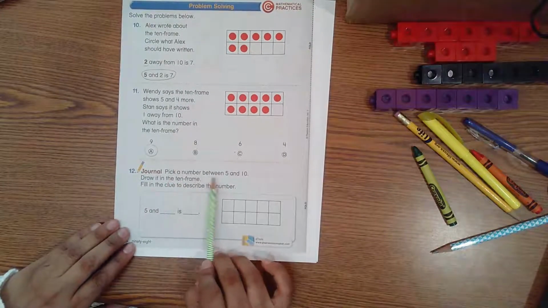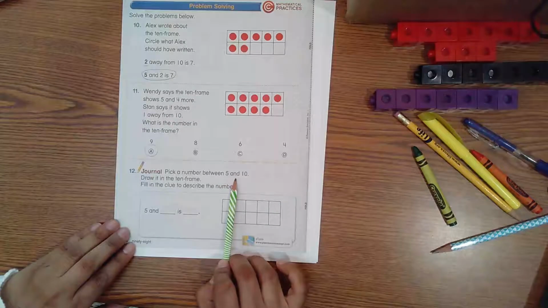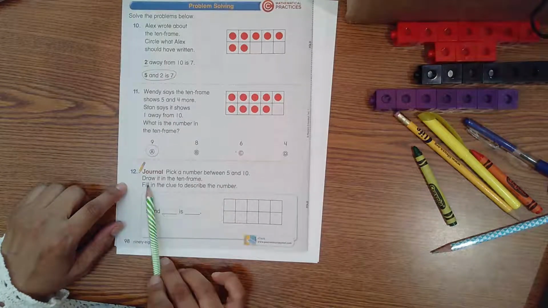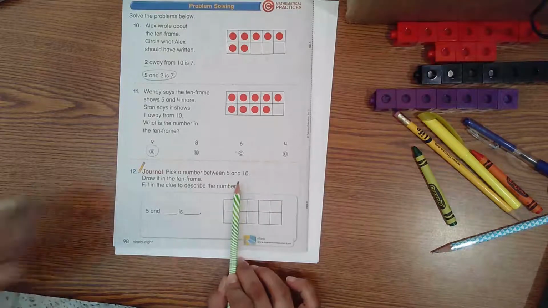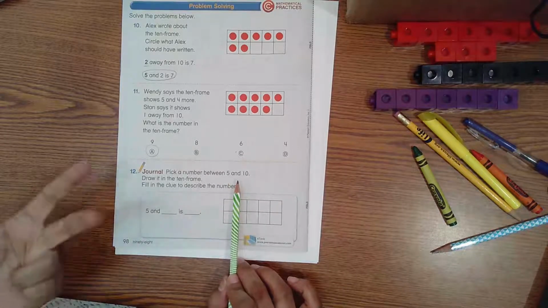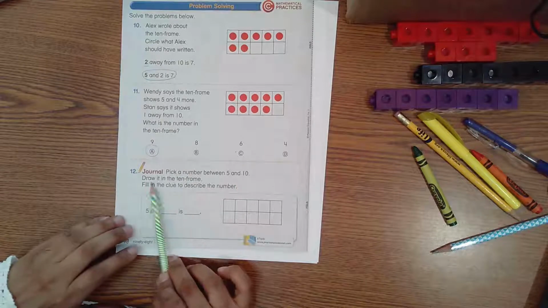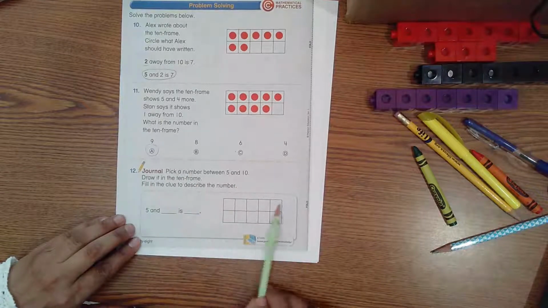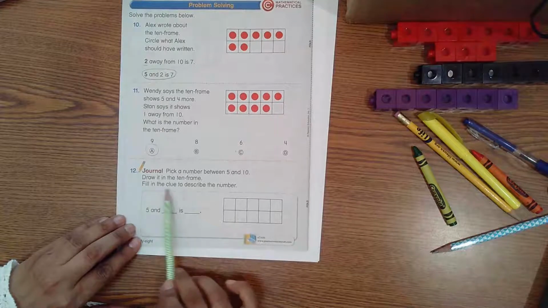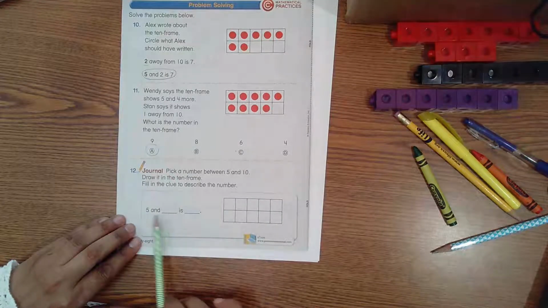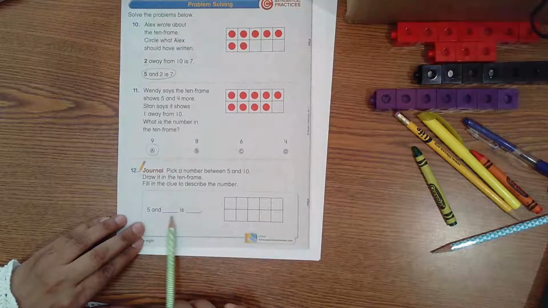Pick a number between 5 and 10. Number 12. All right. Draw it in the 10 frame. So you pick a number between 5 and 10, so either 6, 7, 8, 9, or 10. Draw it in the 10 frame. So that means you're gonna fill your 10 frame. And then fill in the clue to describe the number. Then you need to fill the part here.